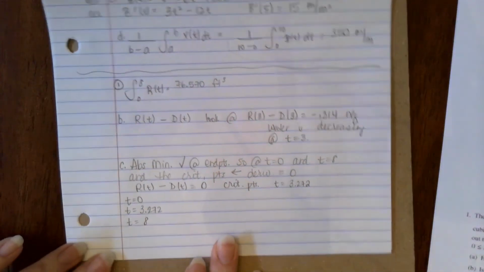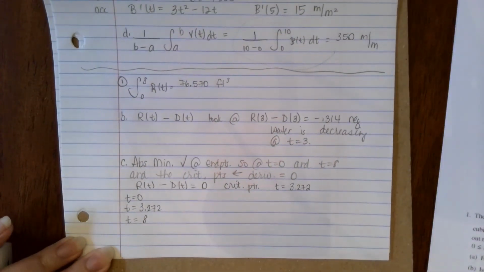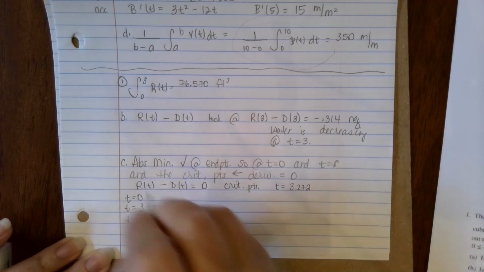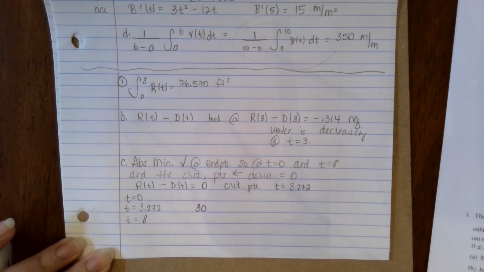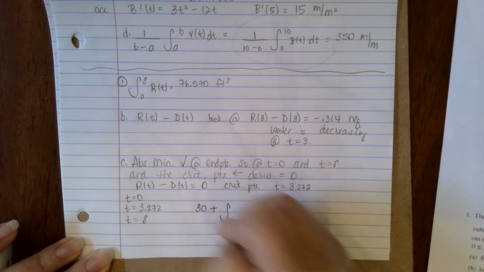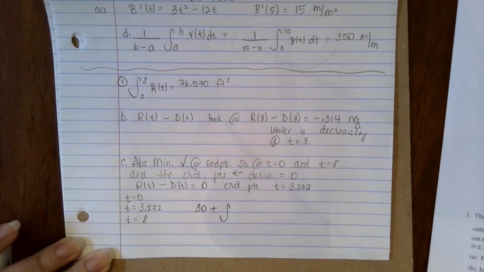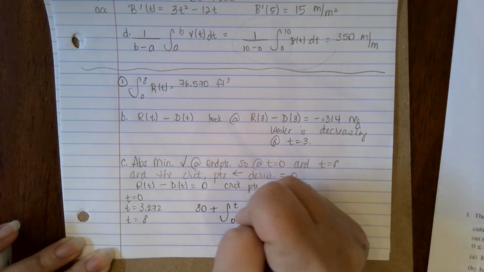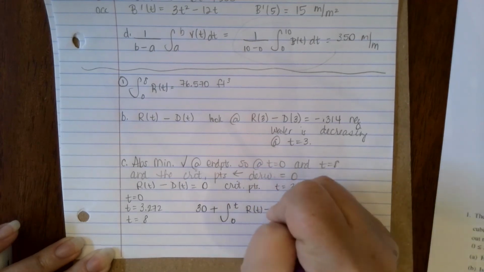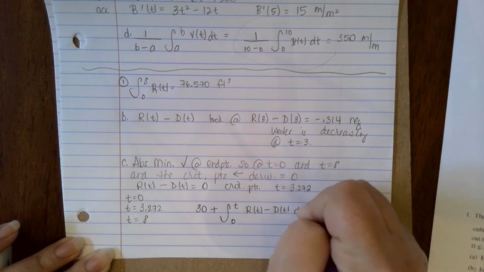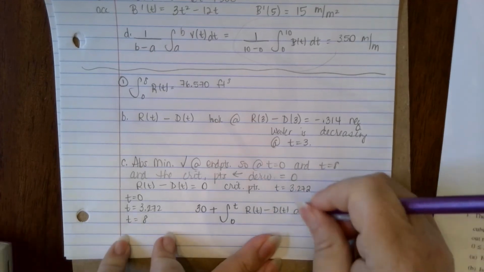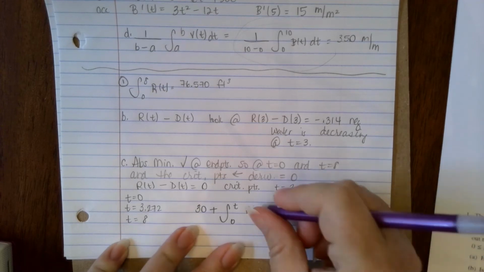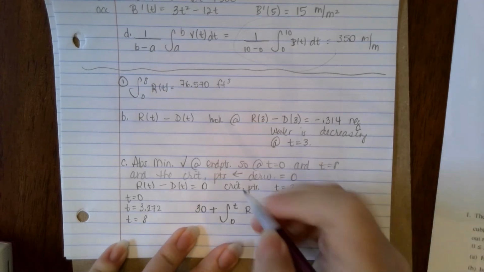Now, this, what was it, like a drain pipe, started with 30 cubic feet of water in it. Okay? Then the amount of water was going to be found from 0 to whatever time it is, and really, I think these are going to be x's, because if we're thinking about the second fundamental theorem of calculus, these were x's.